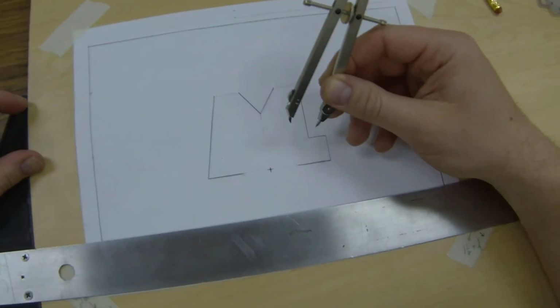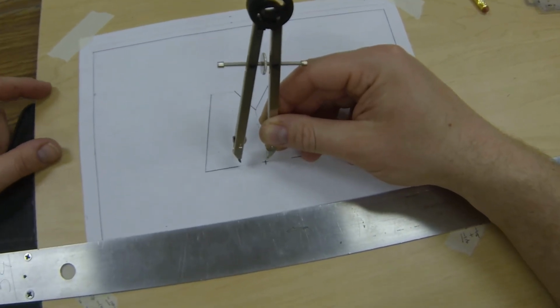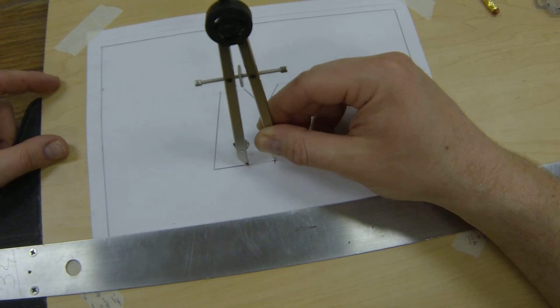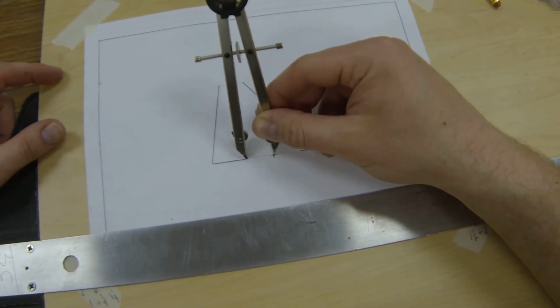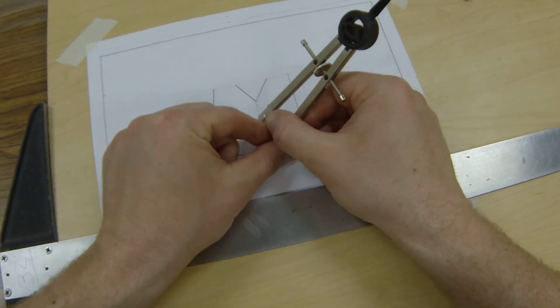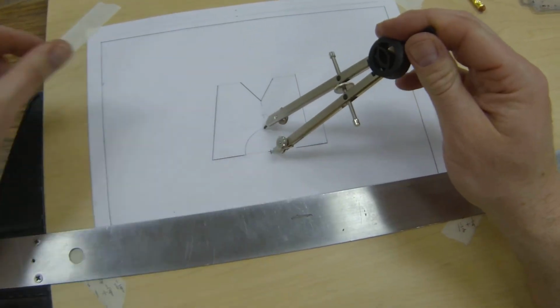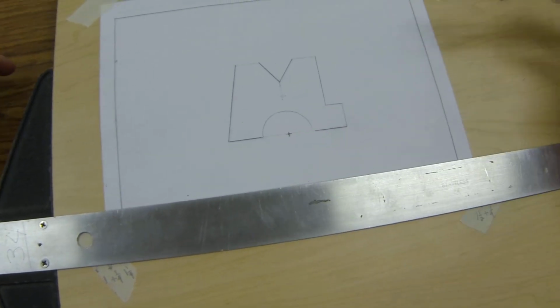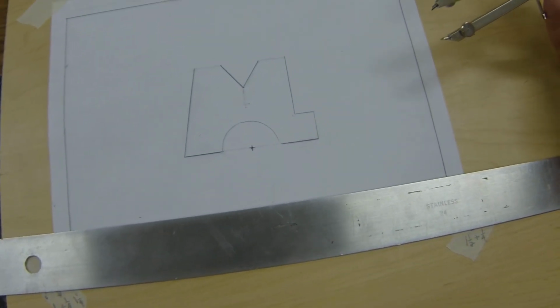Once I have that established, I can come down here, put the spike in the center of the plus, put my graphite down on the paper, tip it in the direction I want it to go, and I can roll it right around, just like that. Okay, so that's how you use a bow compass.